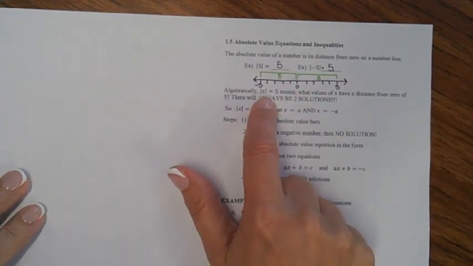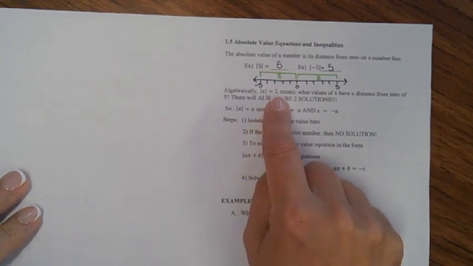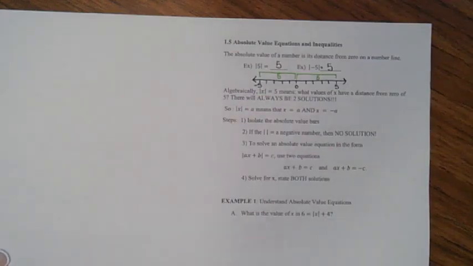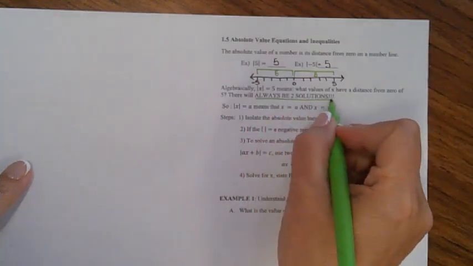So if we have the absolute value of x equals 5, that means that what values of x could we plug in here and still have a distance of 5? So you're always going to end up with 2 solutions.